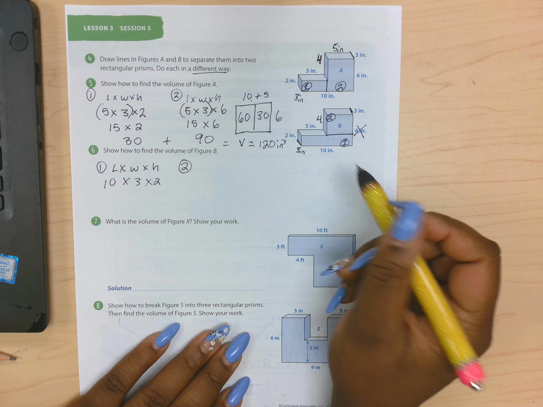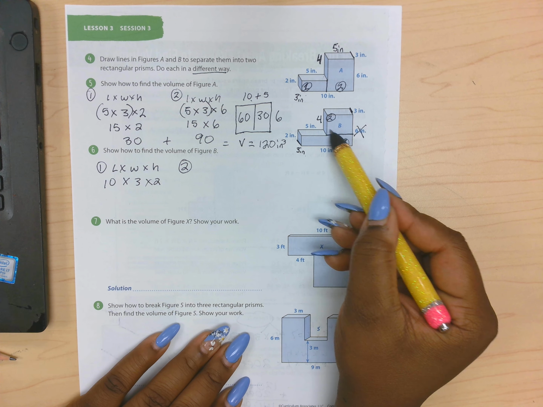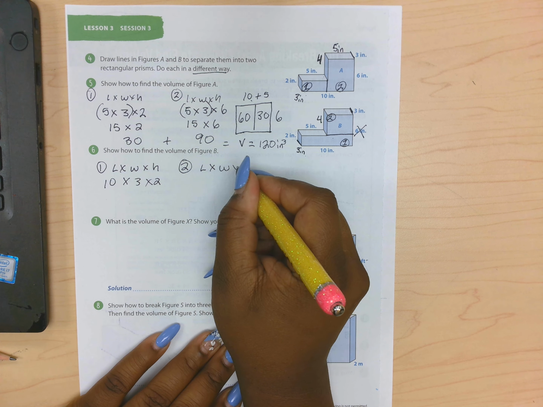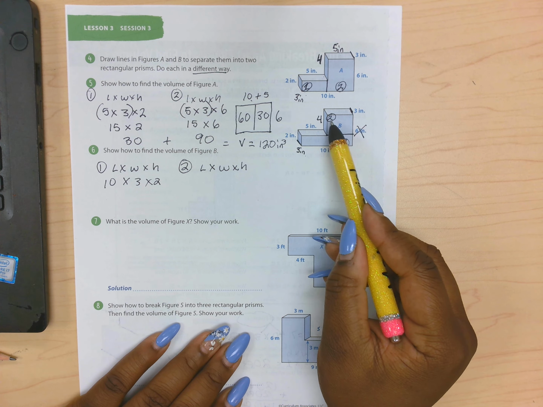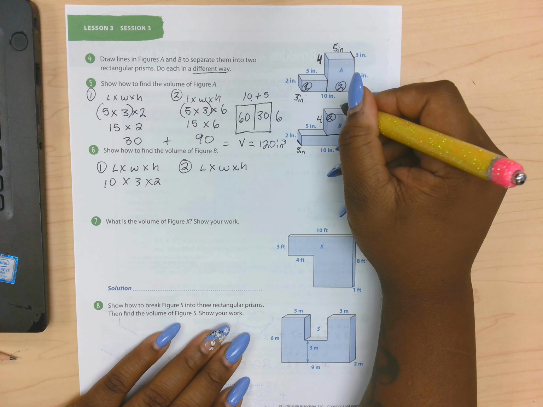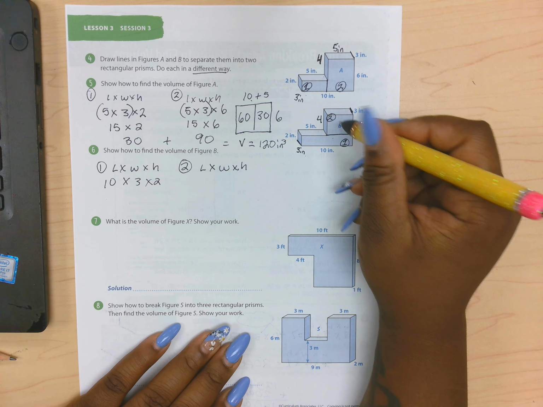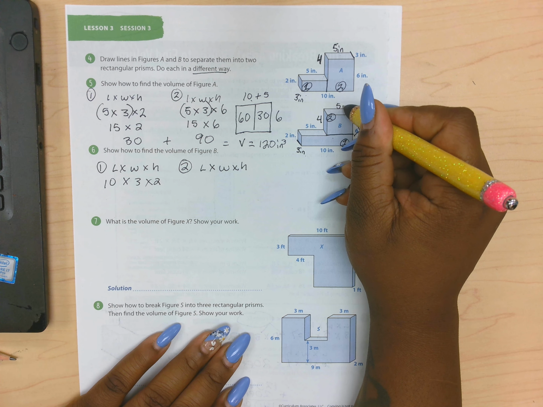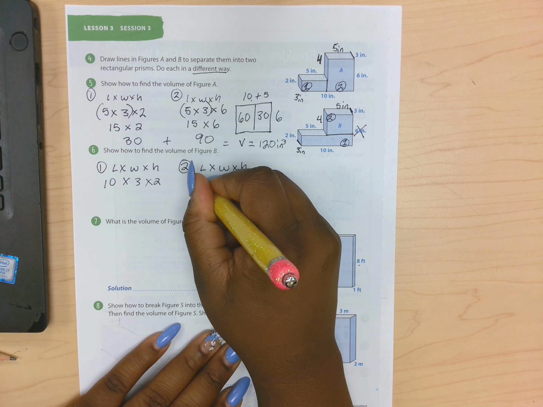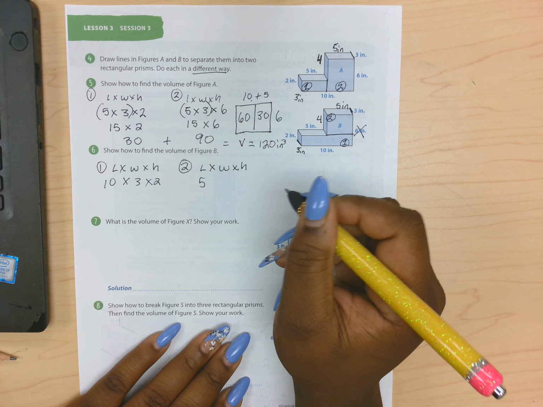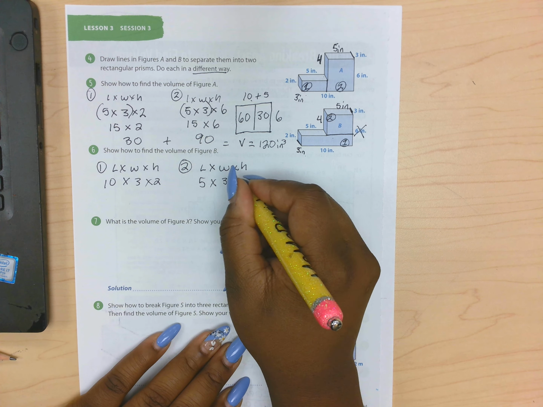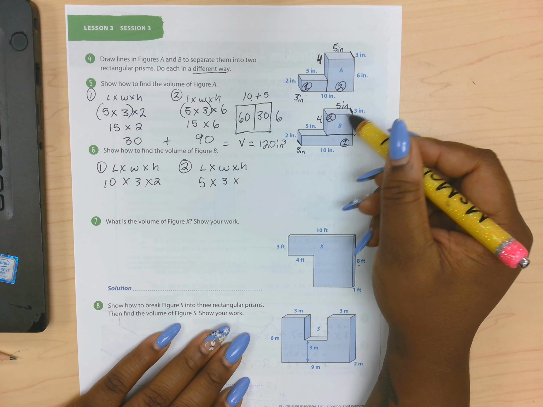Now we're going to draw our second box, which is this prism here. Length times width times height. Remembering that this side was 5, so this side is also 5, because the entire length is 10. So we're going to have 5 times 3 times 4.